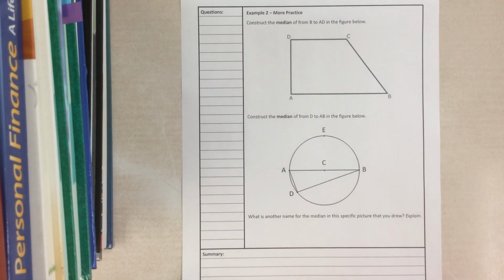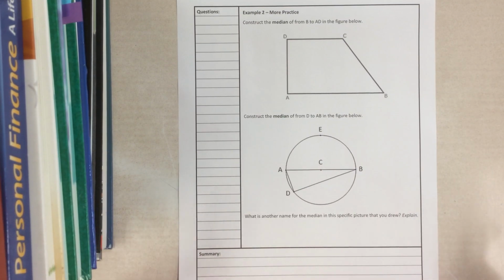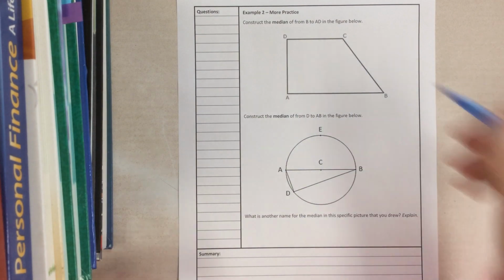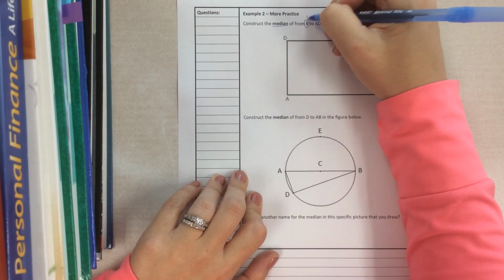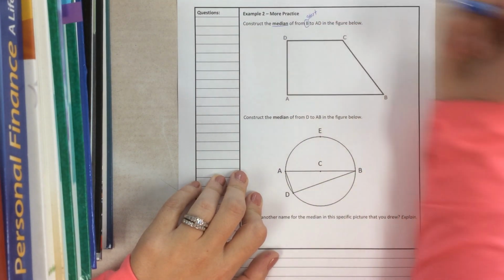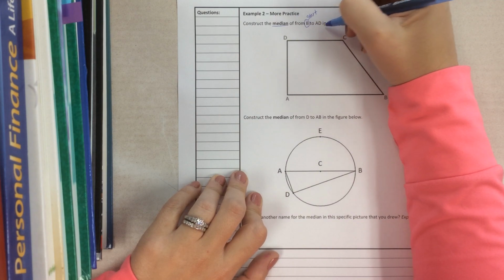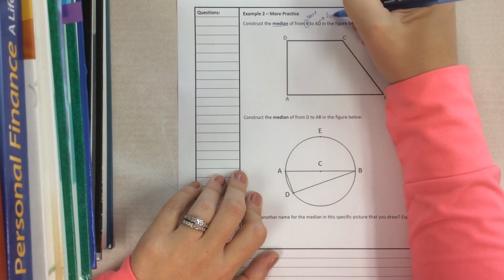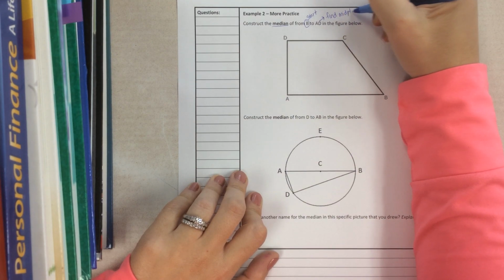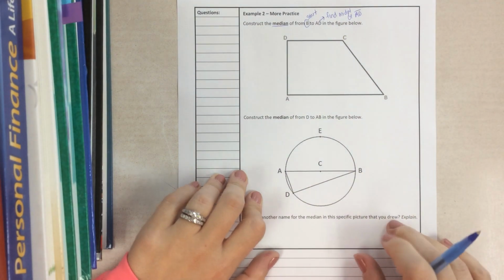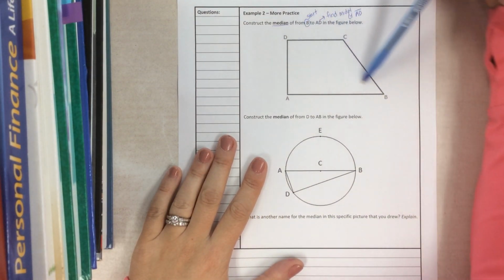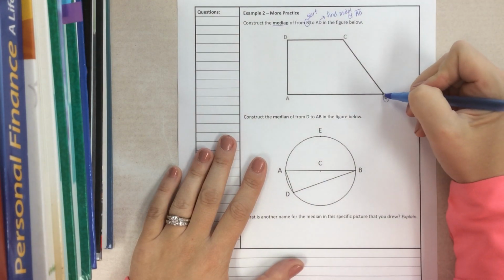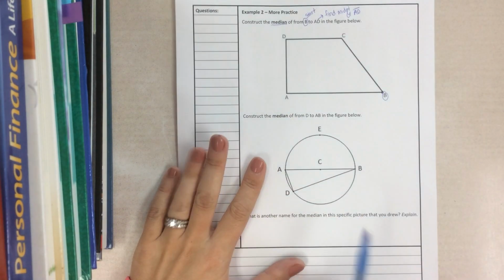Example number 2. Okay, so just a couple more practice problems that are with different shapes. So it says, example 2, construct the median from B to AD. B is our starting point, wherever it says from. So we're going to connect from B to AD. So what we're going to want to do is find the midpoint of AD. So looking at this picture, I've got B, and I want to construct the median, or the line that connects vertex B to the midpoint of AD for our median line.